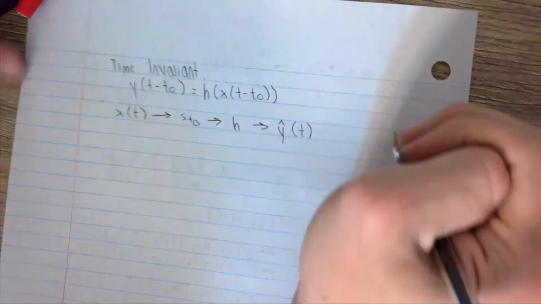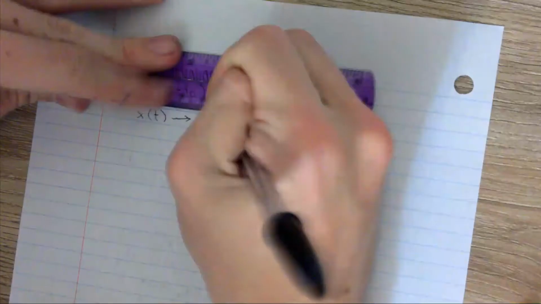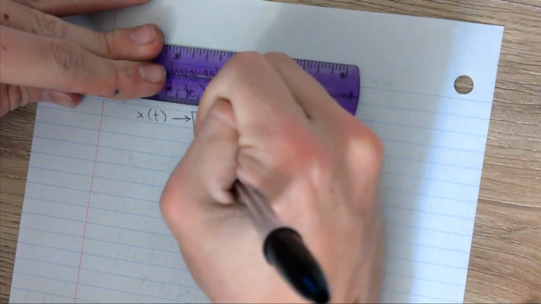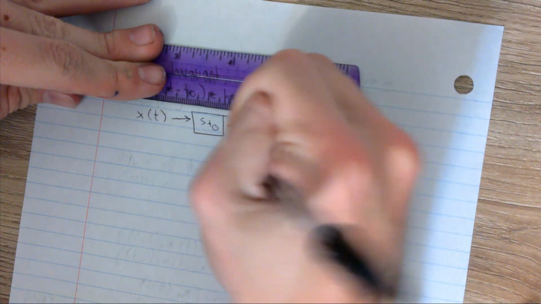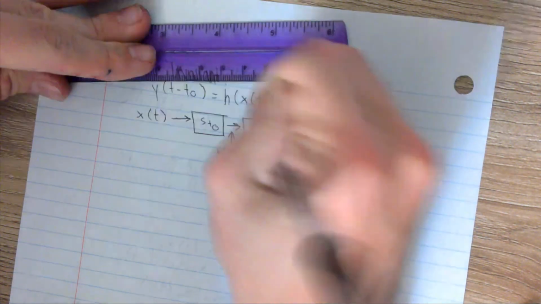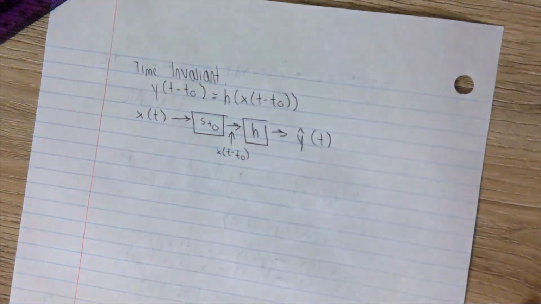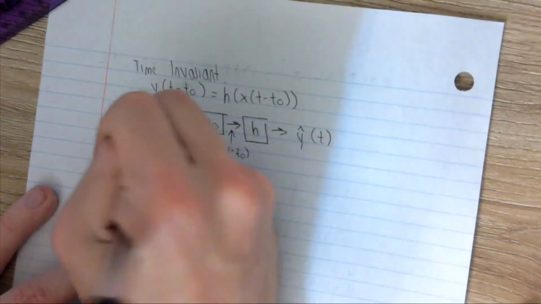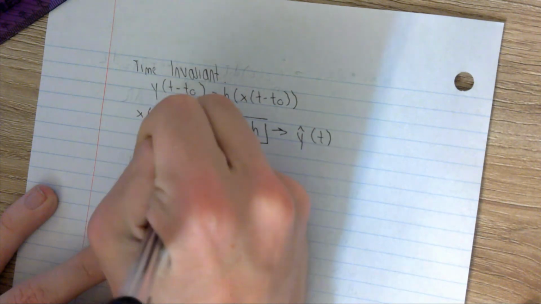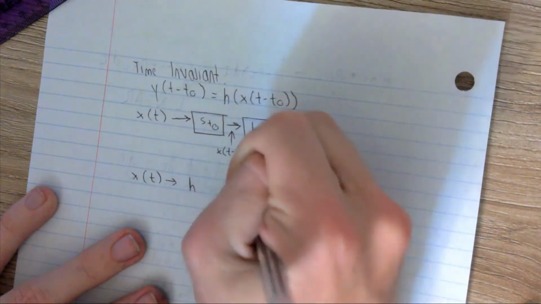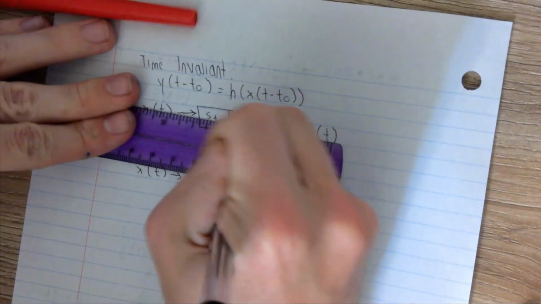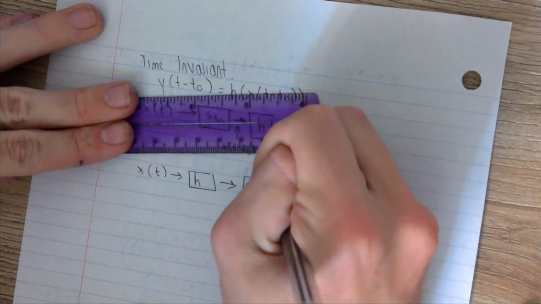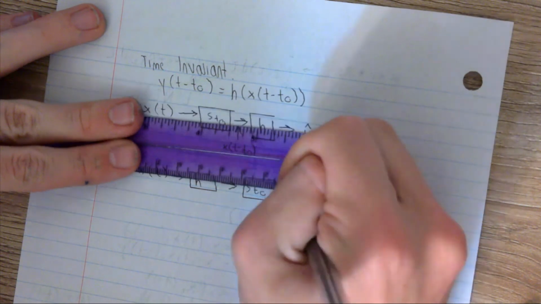When it goes through the shifting part here, this is where we have our x of t minus t0, and then it goes through the system h. The other way we can do it is if we have x of t, and we first put it through the system, then we shift it. What we're going to get as a result is y tilde of t.